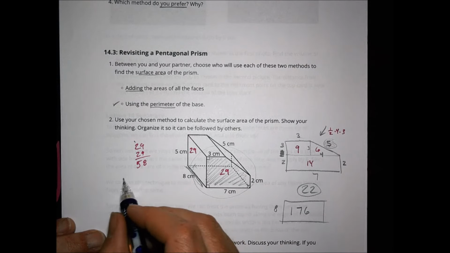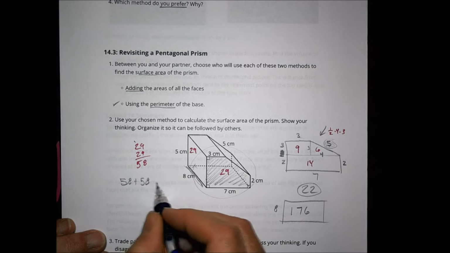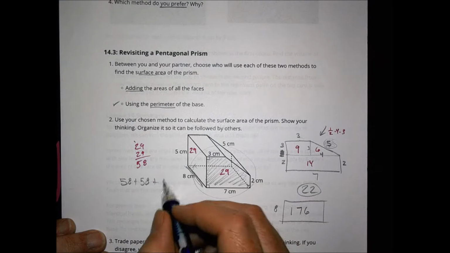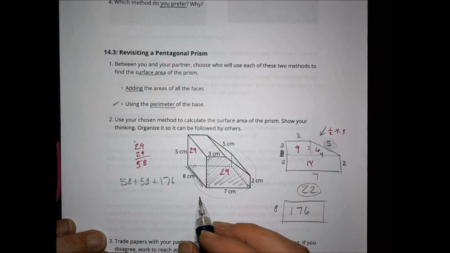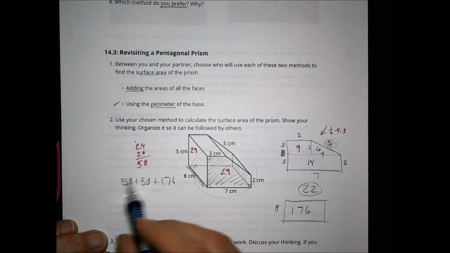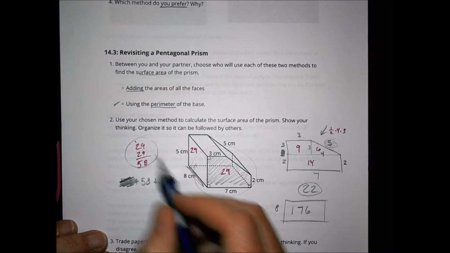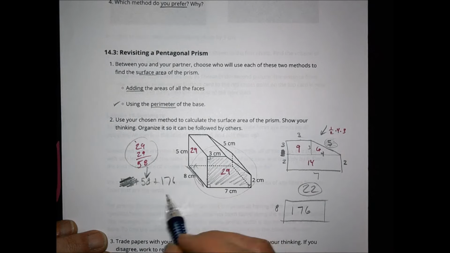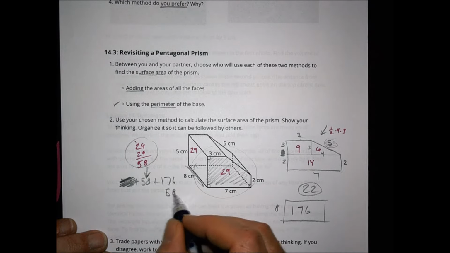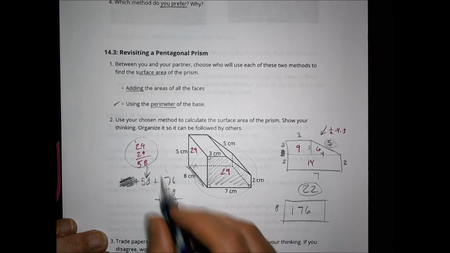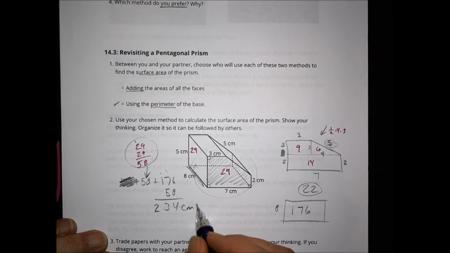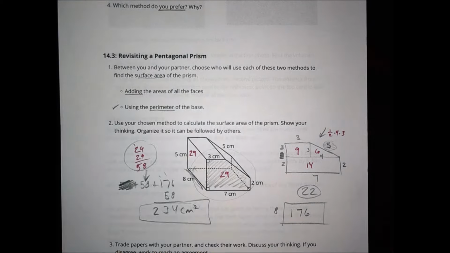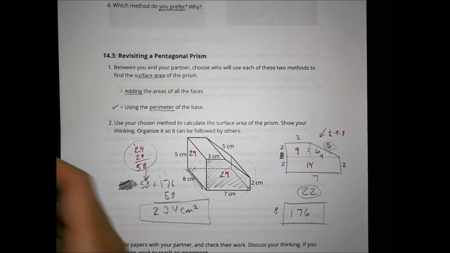So what happens is I have a base plus another base plus the rectangle using the perimeter method that goes around of 176. Oops, I did this times 2 already, so I don't have to do it twice. I already added them up there twice. Okay, so those are my two bases plus the area of the rectangle. So 58 plus 176 becomes 234 centimeters squared. And again, it's surface area, so it's squared. So lots of steps in this, so don't think it's going to be done quickly. It takes some time and perseverance to work yourself through that.